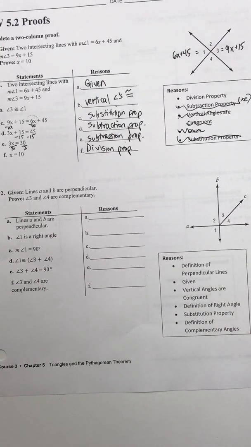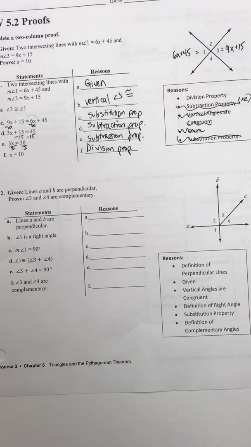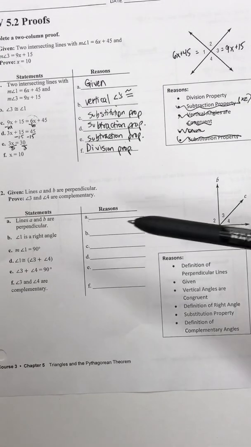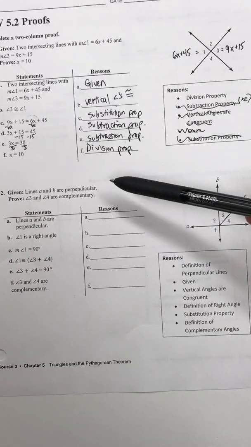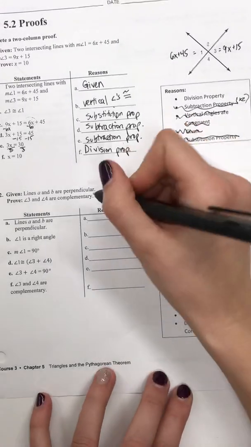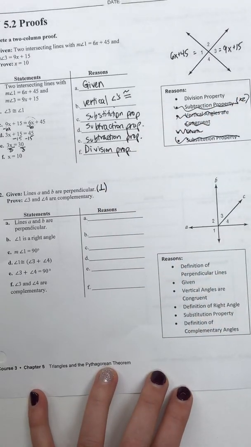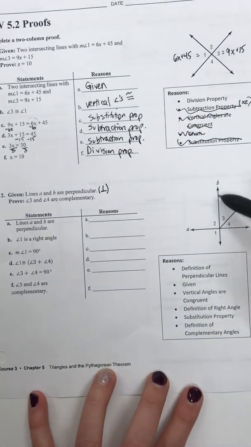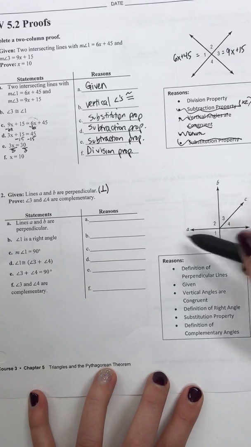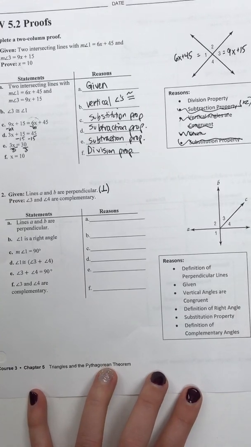In section 5.2, question 2, we're going to continue to fill in the reasons on the proofs that we are asked to solve. So notice in example 2, it says that lines A and B are perpendicular. Now, perpendicular, just so that we're all aware, is the ⊥ symbol. It's kind of like an upside down capital T. Now, line B is the vertical line that goes up and down, and line A is the horizontal line. And we're given that both of those lines come together to be perpendicular.